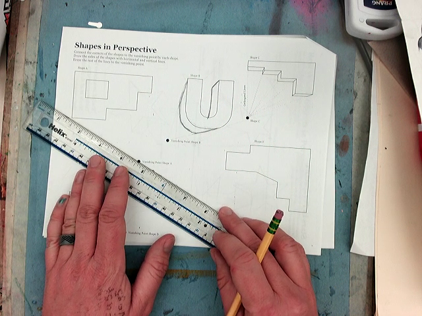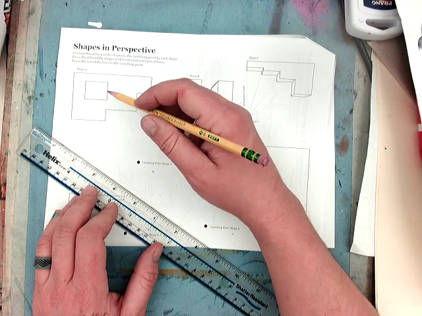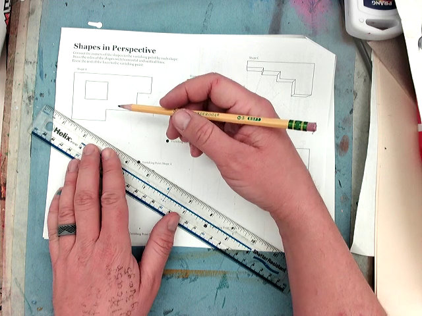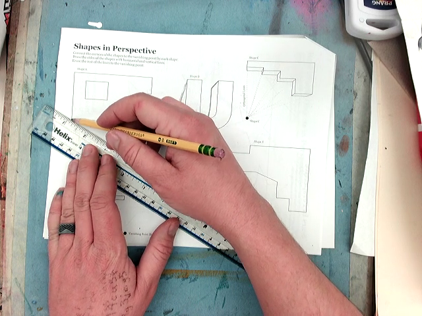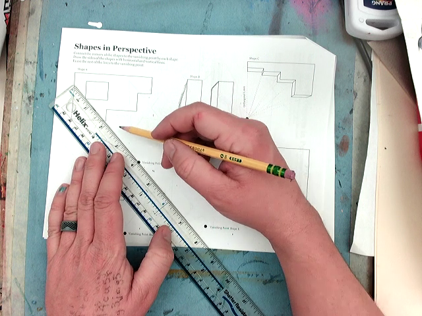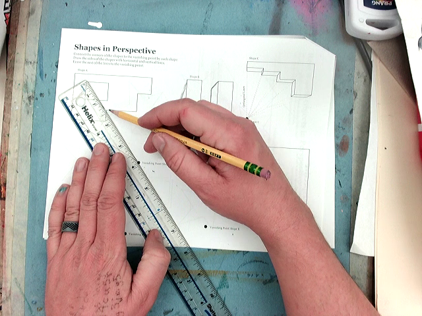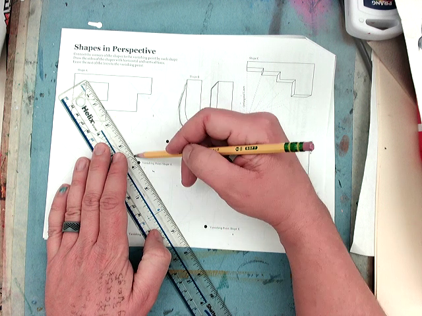Alright, so A is going to be a little tricky because it has a hole in it. So shape A is up and to the left. So our orthogonals are going to be going down and to the right. I'm going to draw those in lightly to remind myself. Need to get this inside corner too.